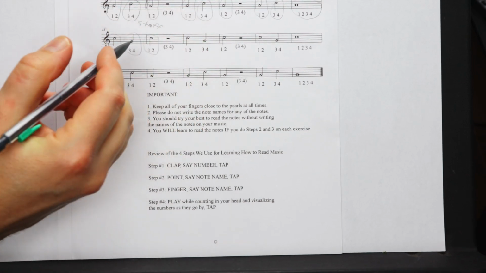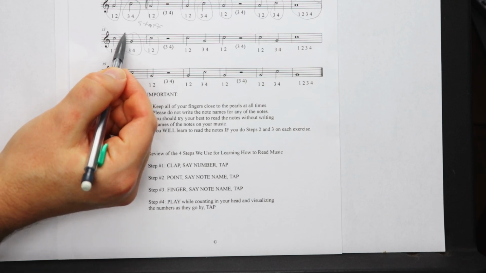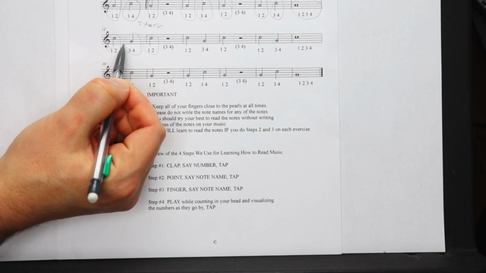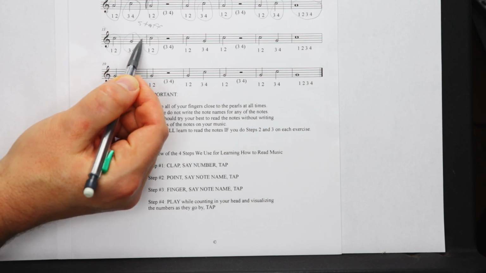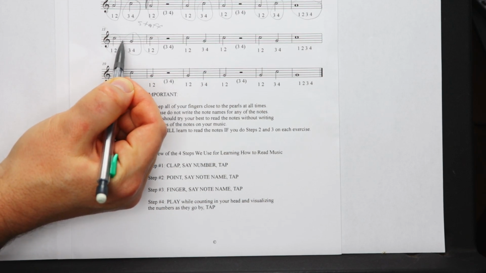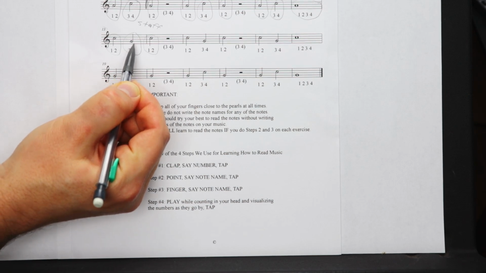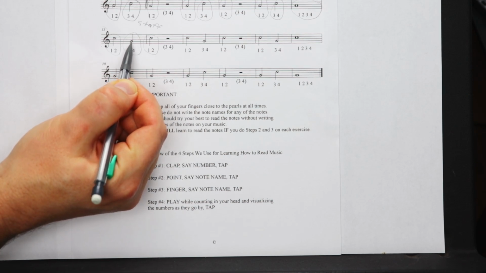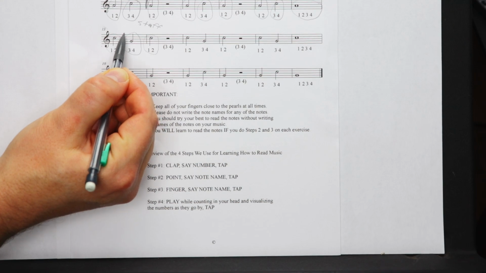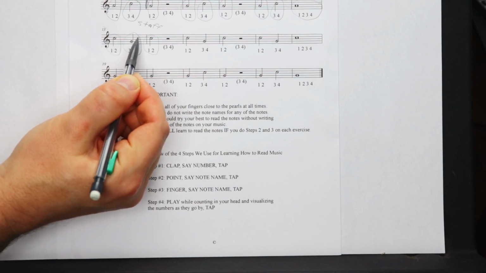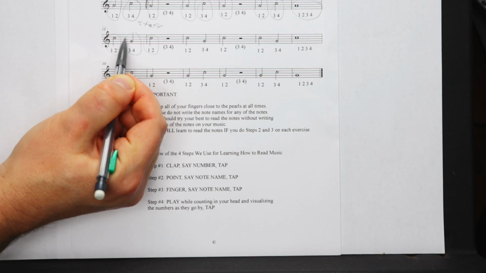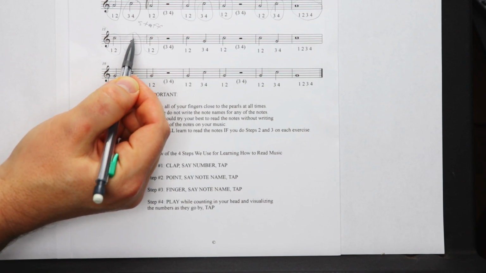Okay, and the musical notes are written on the staff, on these lines and spaces, and they are contained within these measures. So the musical notes, like these 2 half notes, are written on the staff, which is the 5 lines and 4 spaces, and the musical notes are contained inside the measure. All right, so here we go.